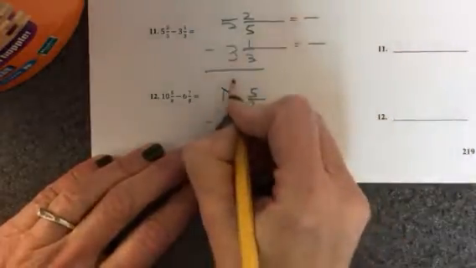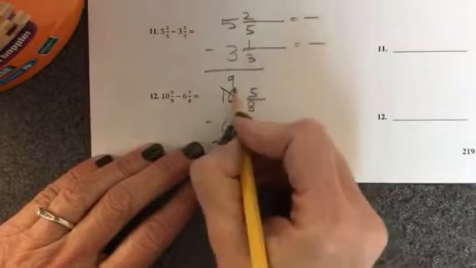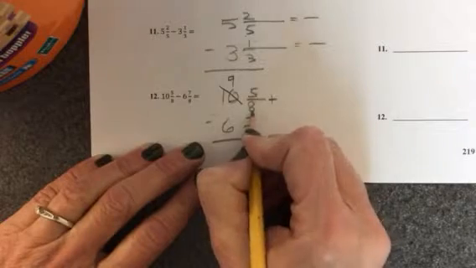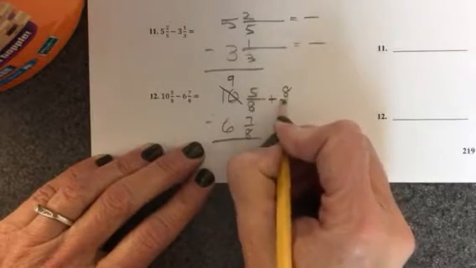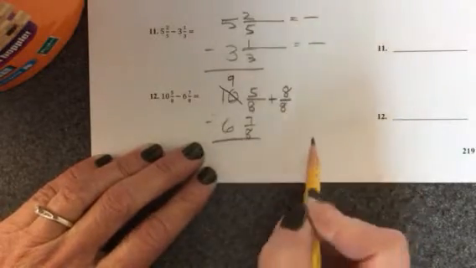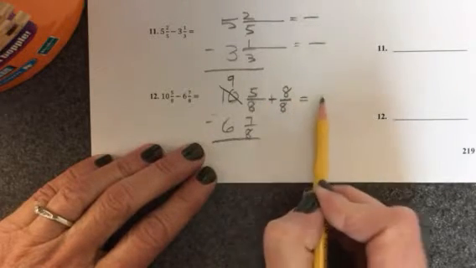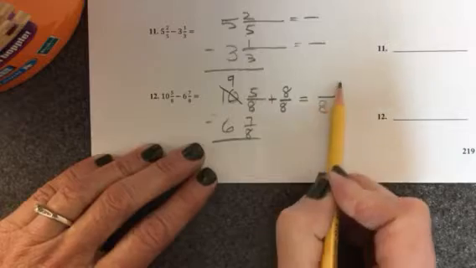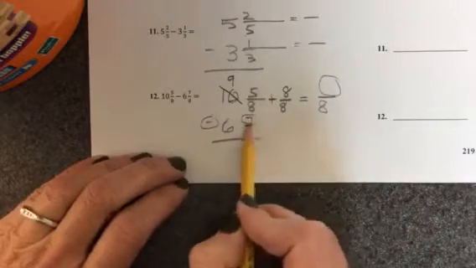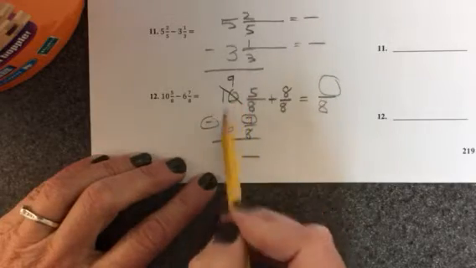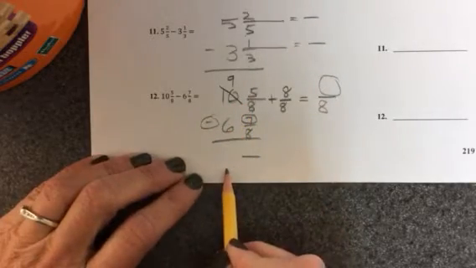I'll cross out the 10, write a 9. I'm going to take that whole and put it over here. Since I'm working with eighths, my whole will be 8/8. So I'll add 5 plus 8 together. And then I'll take that number and subtract 7 and write it here. Then I do 9 minus 7 for the whole number.